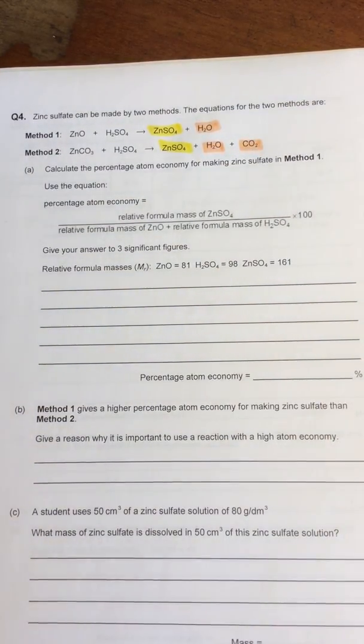Now, percentage atom economy is all about how many reactant atoms are rearranged into useful product atoms and how many reactant atoms are rearranged as waste product atoms. So it is your useful product atoms over the total amount of rearranged atoms multiplied by 100.